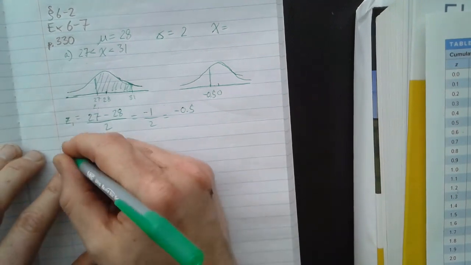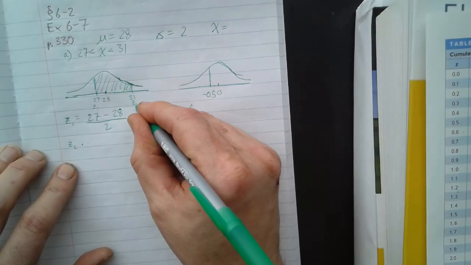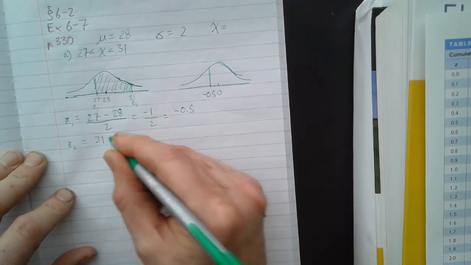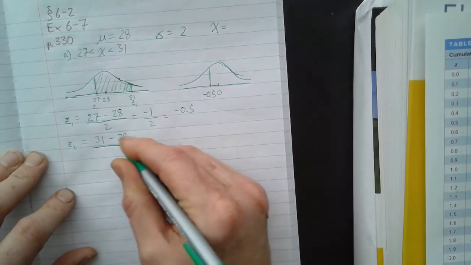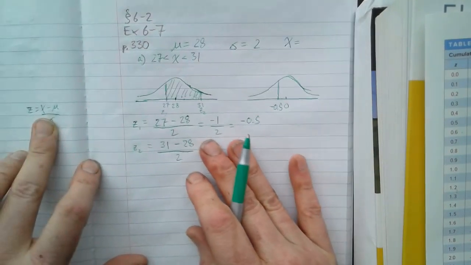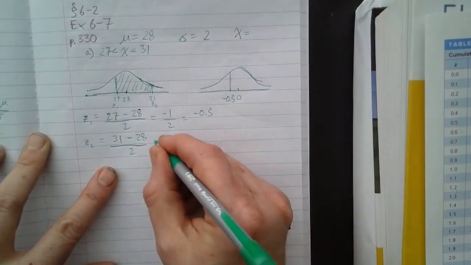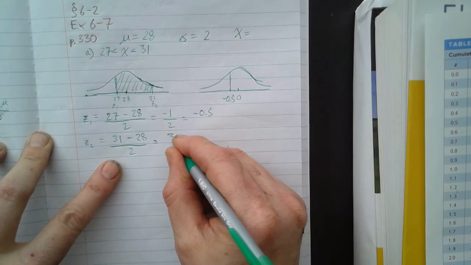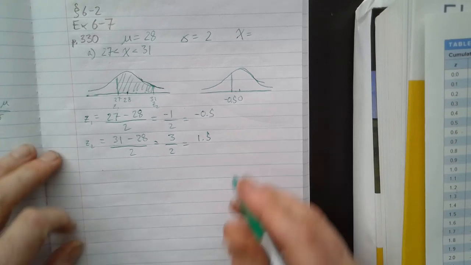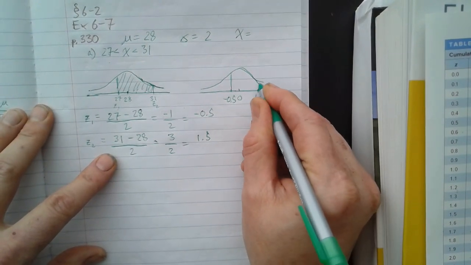Then z subscript 2 is going to be over here. z2 is not 31. It's the z value that we get when we use x equals 31, 31 minus 28, and then divide by 2, because we're using x minus mu divided by sigma. Doing the same sort of thing, positive 3 divided by 2 is positive 1.5. So here we have 1.5.